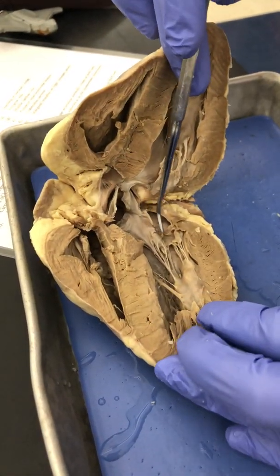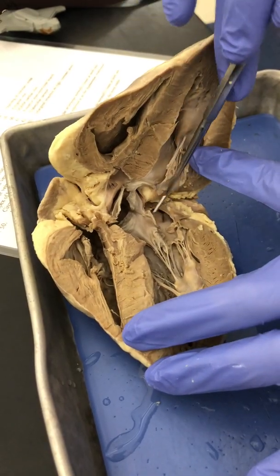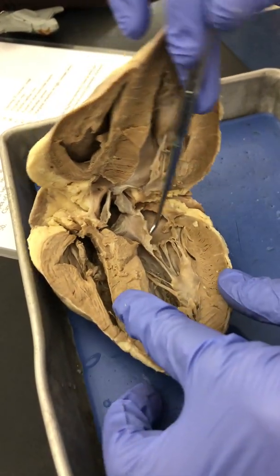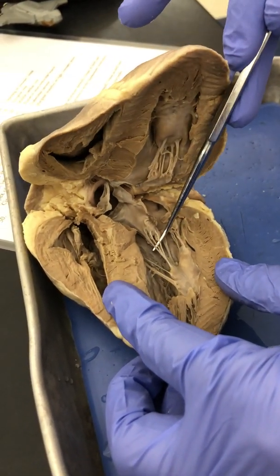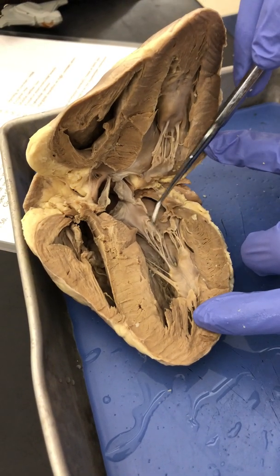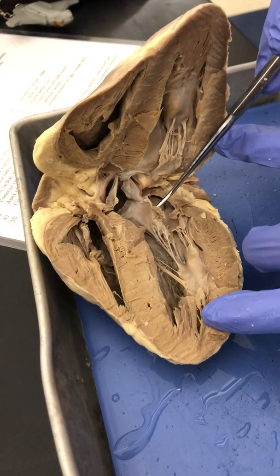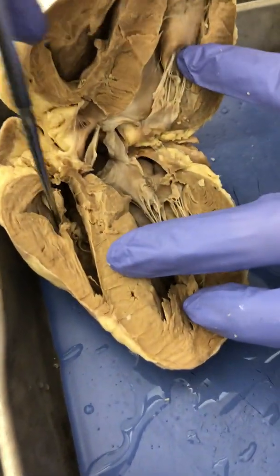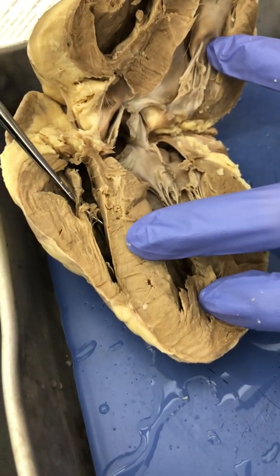If you find the valves that separate the ventricles from the atrium, then you can find the atrium. So here are your valves, and you know that you're looking at the valves because you can see the chordae tendineae. The chordae tendineae are attached to the valves. So being that this is your left side of the heart, this is your bicuspid or the mitral valve. On the right side of the heart, here are your chordae tendineae. Here are your valves, making this the tricuspid.